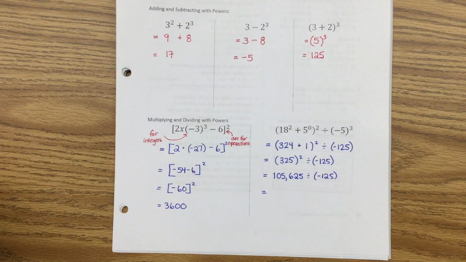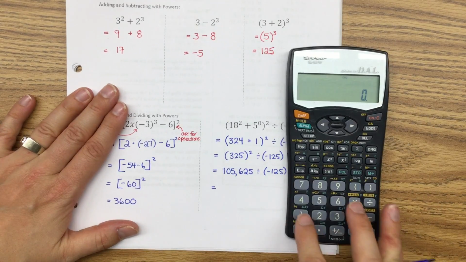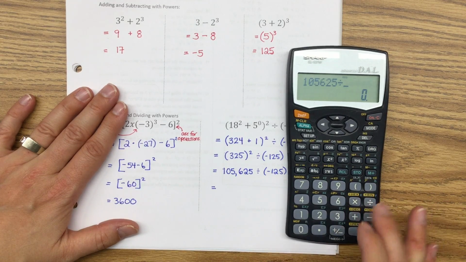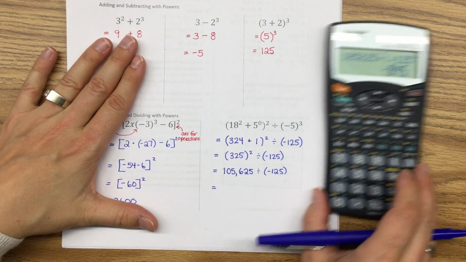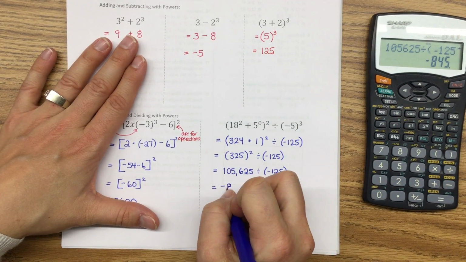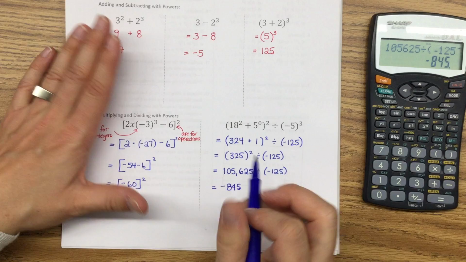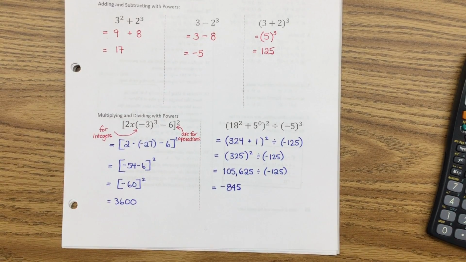And when we do that, you get a much more realistic answer. 105,625 divided by -125, there you go, -845. Done. And that is it.